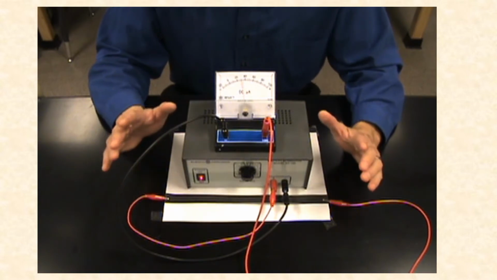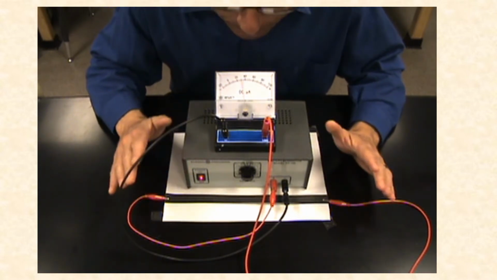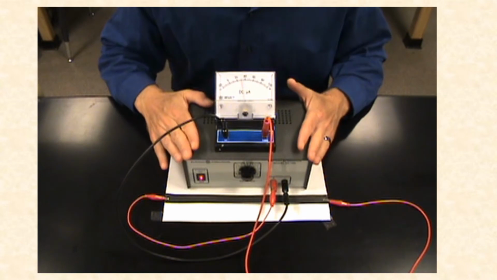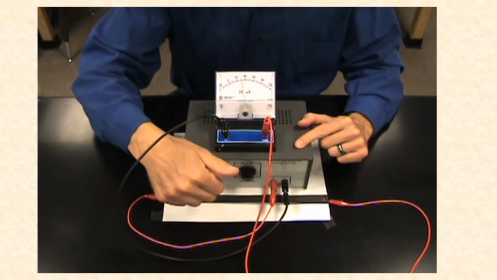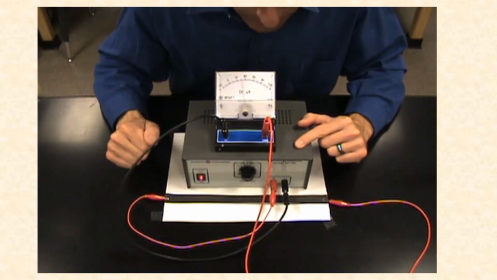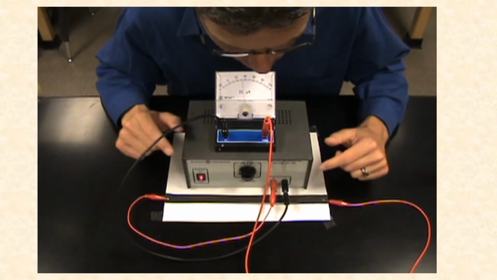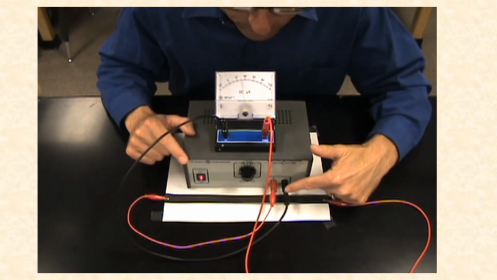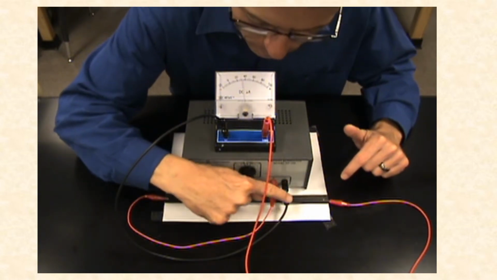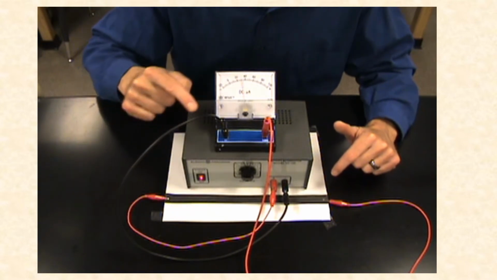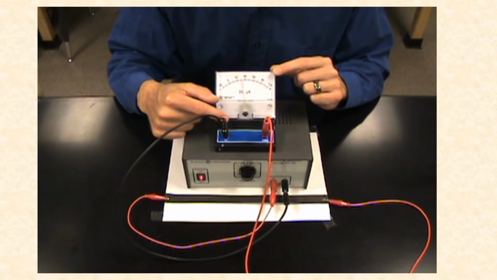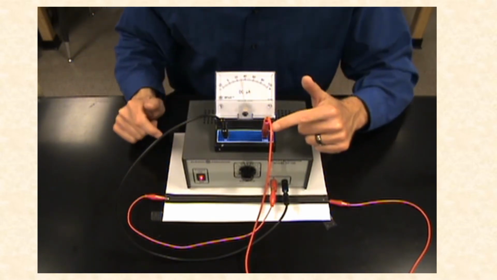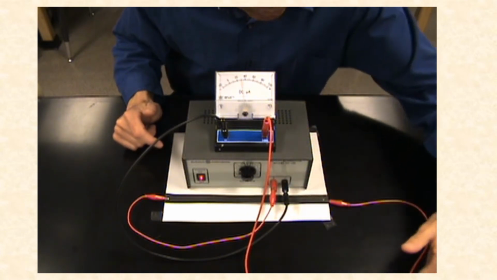Now, if you take a look at this setup, we have a complete circuit. We have our source of voltage represented with this battery eliminator here. We can vary the voltage and see how that affects the current. And if we trace the circuit, we'll see, starting with the negative terminal, that electrons can flow from the negative terminal through this black wire. They can flow through this device, which is an ammeter, an analog ammeter, which will measure the current in the circuit.